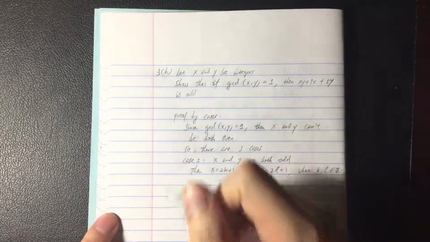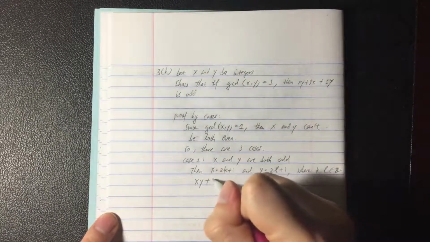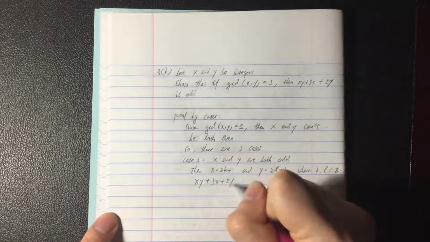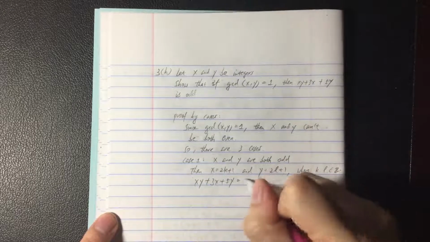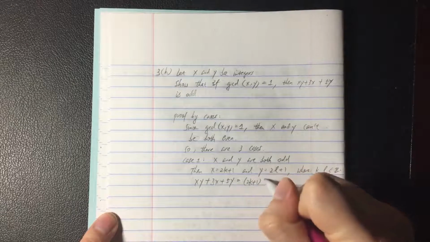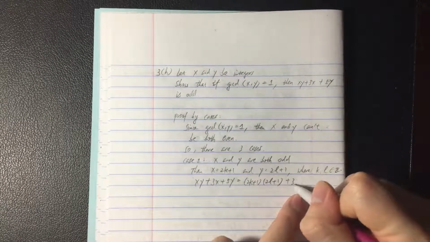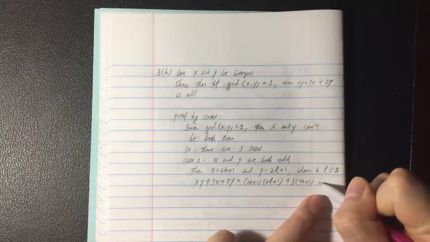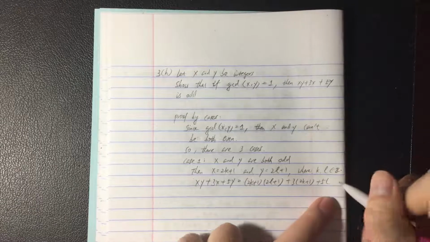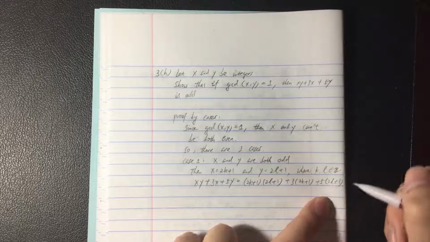So the expression xy plus 3x plus 5y can be written as (2k plus 1) times (2l plus 1) plus 3 times (2k plus 1) plus 5 times (2l plus 1).